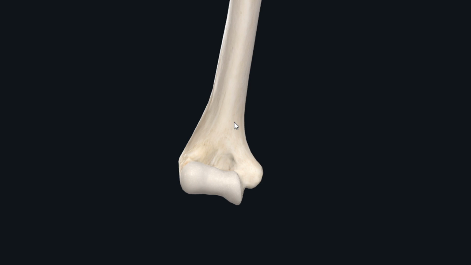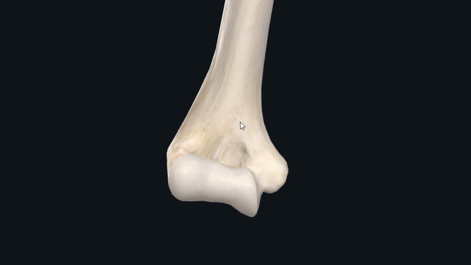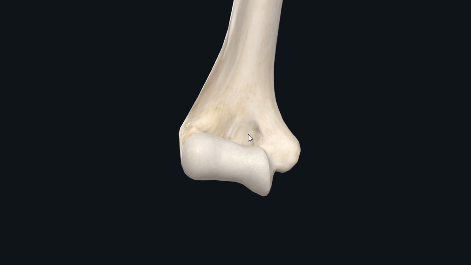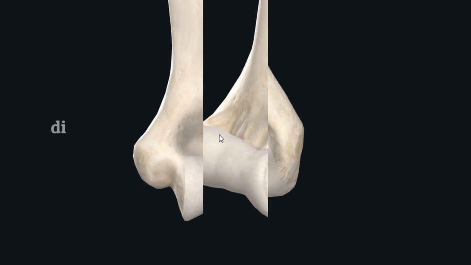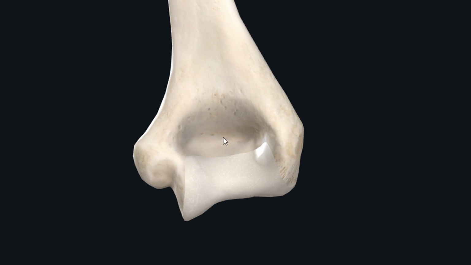There are 3 fossae in the distal extremity of the humerus. This depression on the distal anterior end of the humerus, immediately proximal to the trochlea, is known as the coronoid fossa. This one, immediately proximal to the capitulum on the distal anterior end of the humerus, is the radial fossa. And this one, on the distal posterior end of the humerus, immediately proximal to the trochlea, is the olecranon fossa.